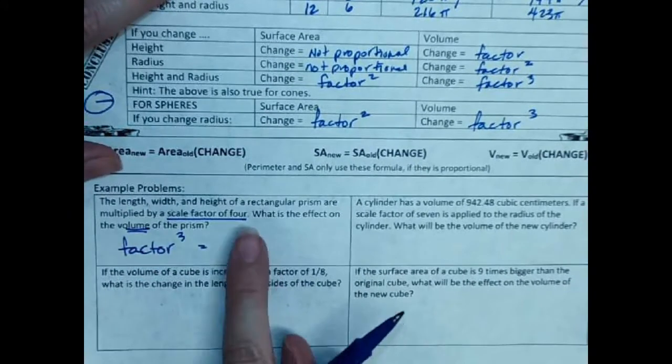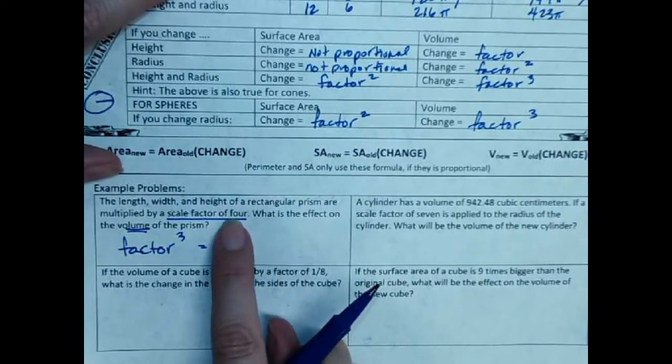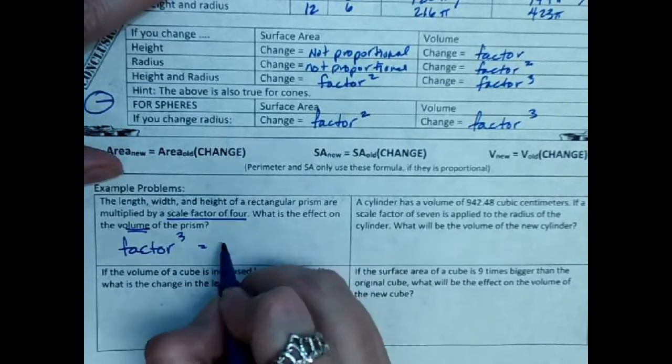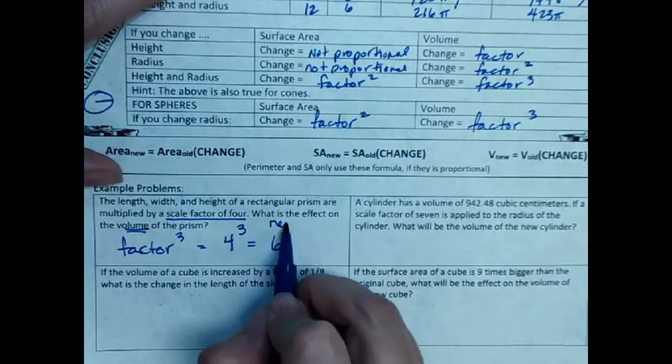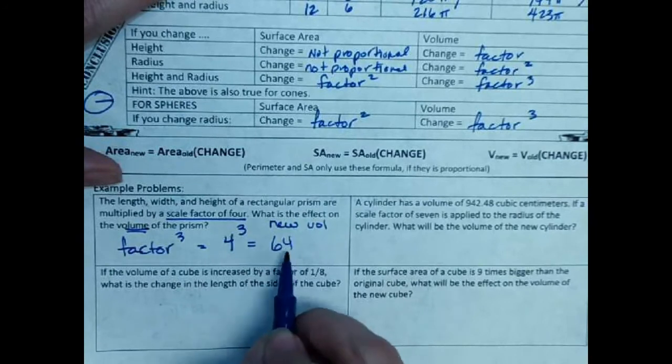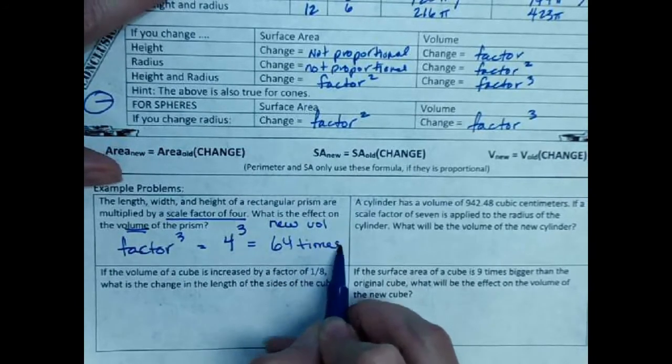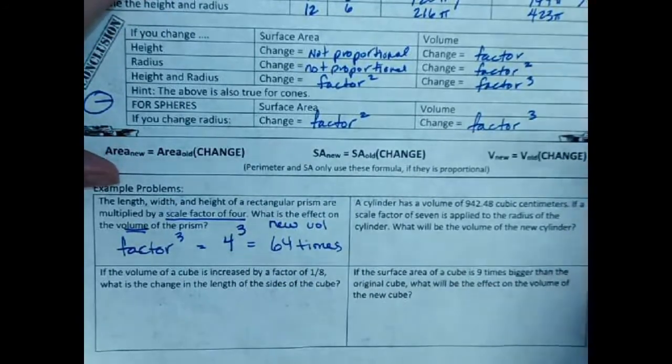And my factor in this problem is a factor of 4. So it's going to be 4 cubed, which gives me 64. The new volume is 64 times bigger than the old volume.